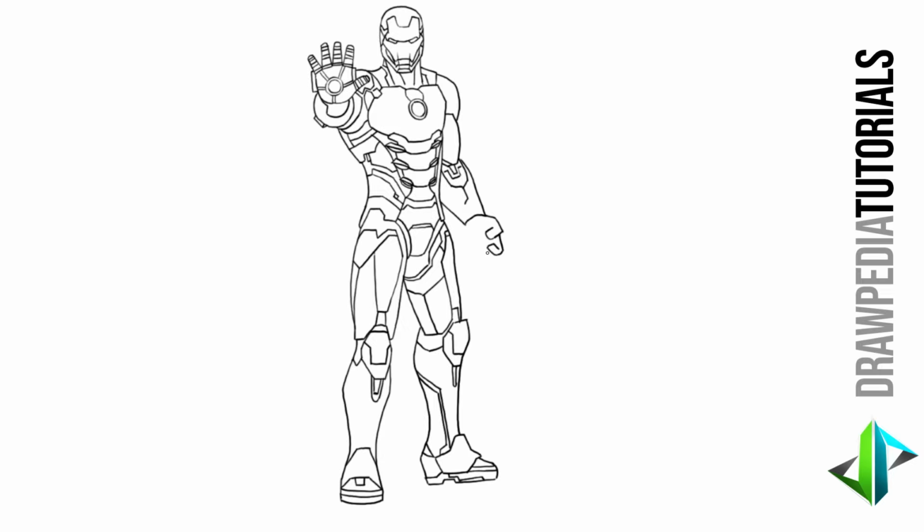Copy the same shape of the fingers again on the left side right here. And a curved line back to the wrist on the side right there. I'm gonna copy the same shape on his palm right there.